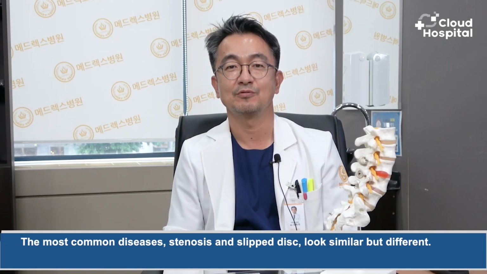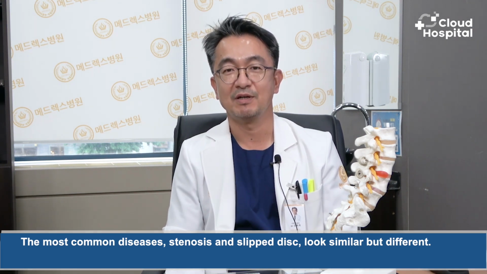Okay. So what's the difference between spinal stenosis and a herniated disc? The most common diseases, stenosis and slip disc, look similar but are different. First of all, stenosis can be easily explained as a round tube of the spine. When this tube narrows, it is called spinal stenosis.